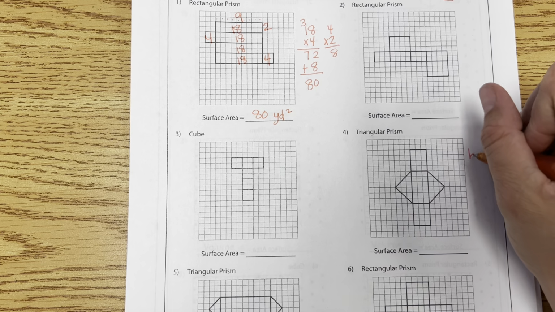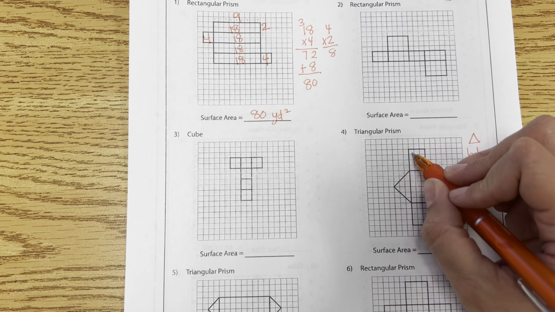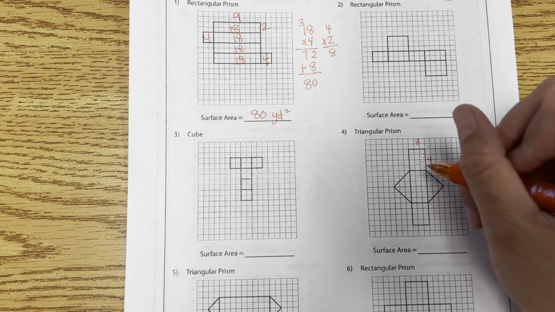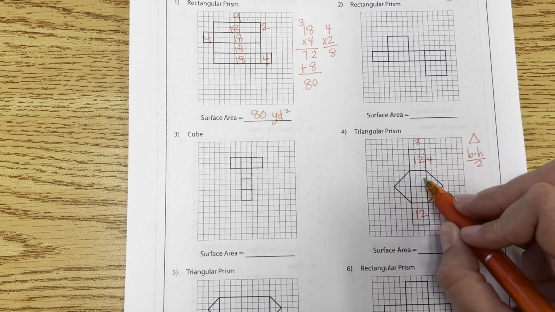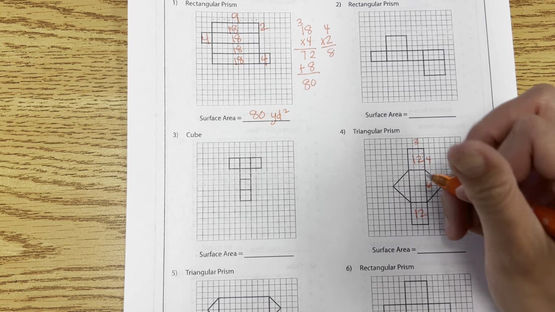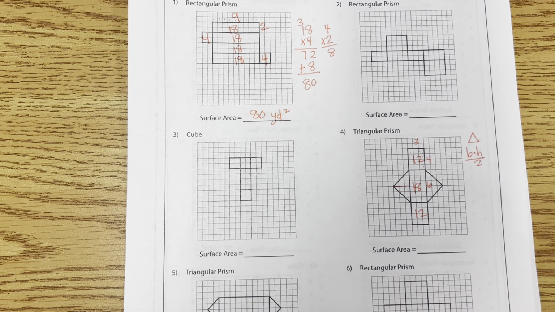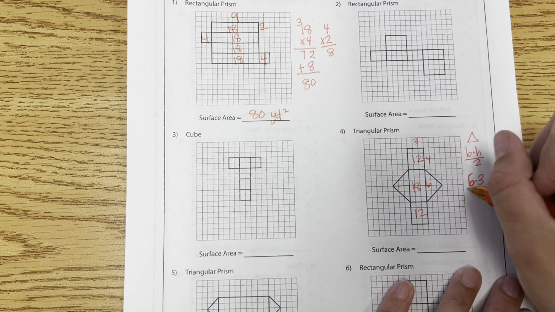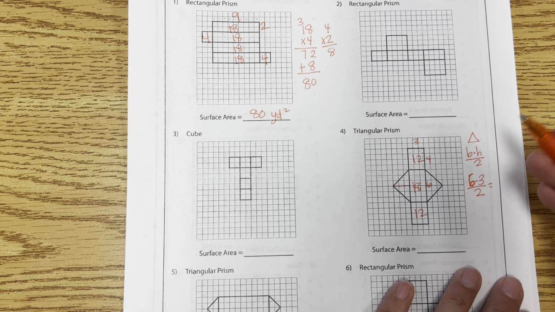So remember, our area is base times height divided by 2 for a triangle. So let's do this one together. It's 3 tall and 4. So I have 12 and 12 here. And then I have 3 by 1, 2, 3, 4, 5, 6 on this. So 3 times 6 is 18. And then my triangle is 1, 2, 3 high. So 6 times 3 divided by 2. 6 times 3 is 18, divided by 2 is 9.